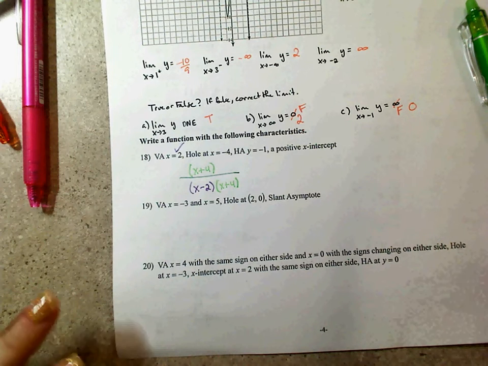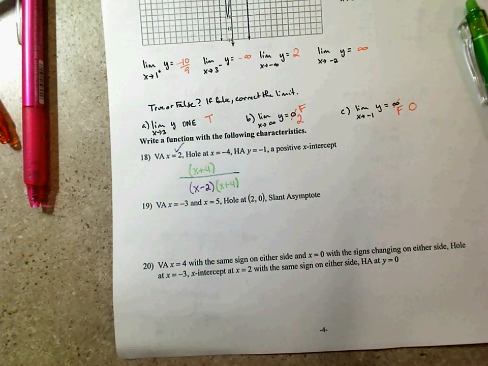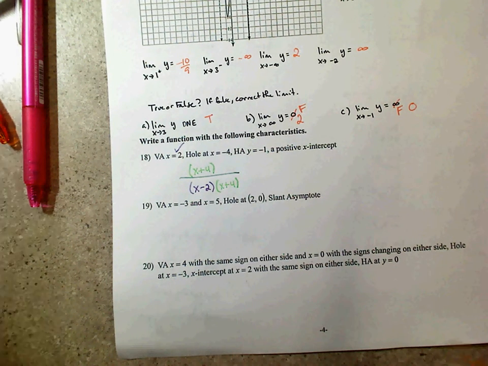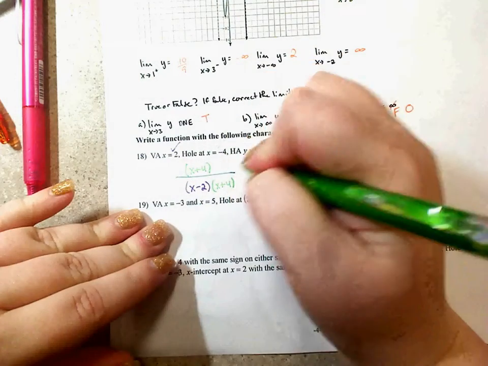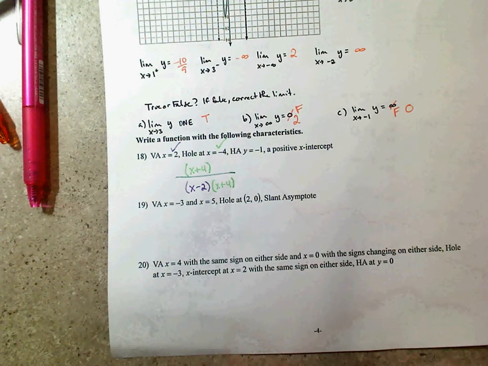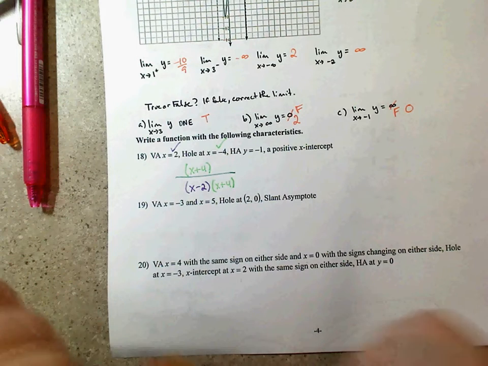Okay, and then I need a horizontal asymptote at -1. So that is interesting because it implies that you need to have the same power on the top and the bottom, and the ratio needs to be -1. So let's look at this last part before we figure that out.